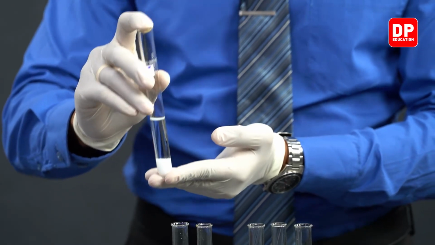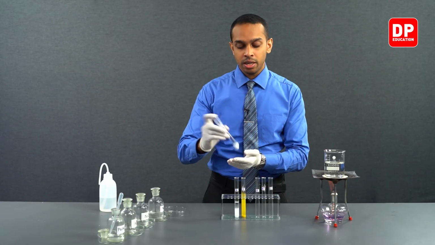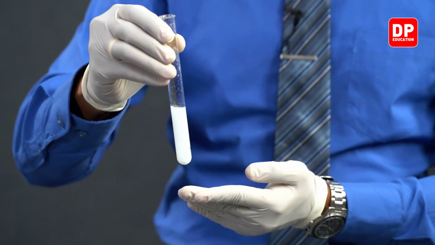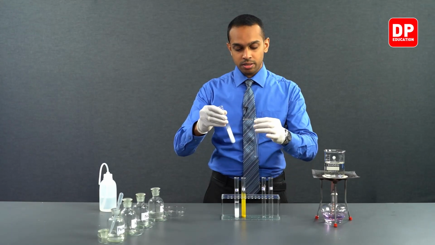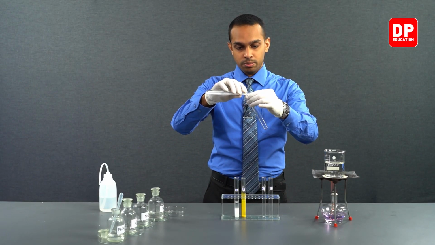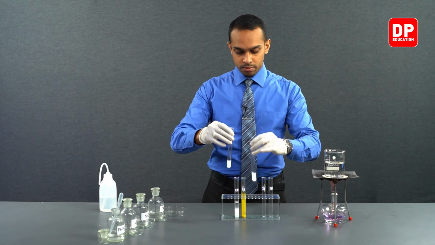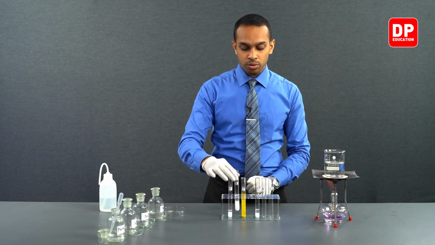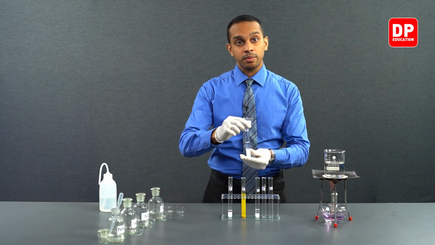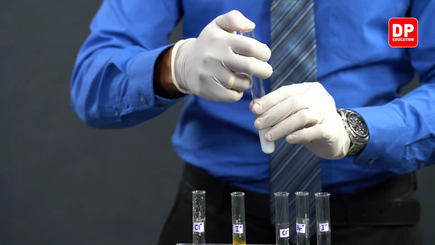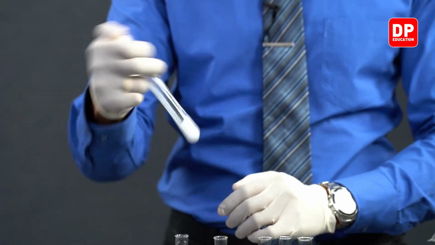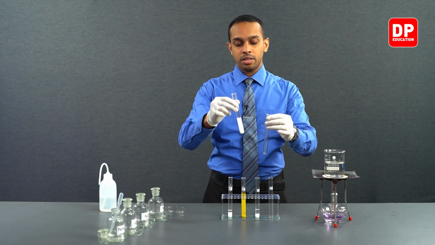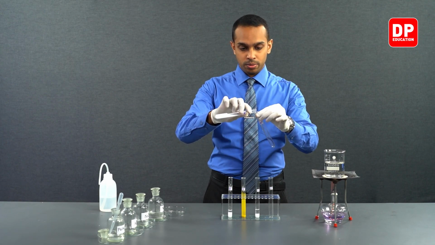So let's take the lead chloride precipitate, which is a white color precipitate, and let's mix it a little bit like so. And now let's transfer some of it to a different test tube. We'll do the same to lead bromide as well. This is lead bromide. Let's mix lead bromide a little bit and transfer some of this lead bromide into another test tube.